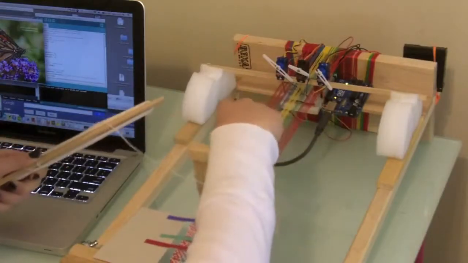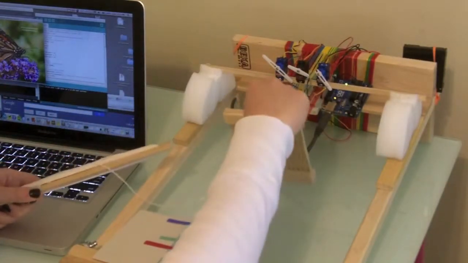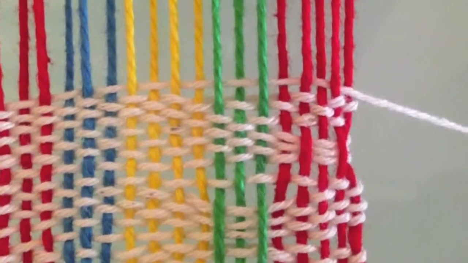I then weave the row, passing the shuttle under 2 extra green warp strings, rather than going over them. This produces an irregular texture featuring 2 green stripes.